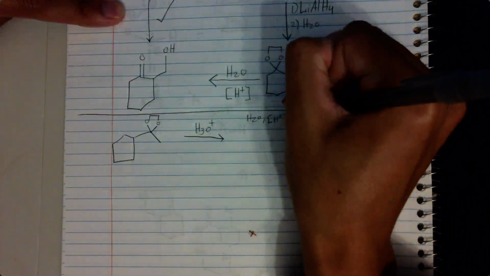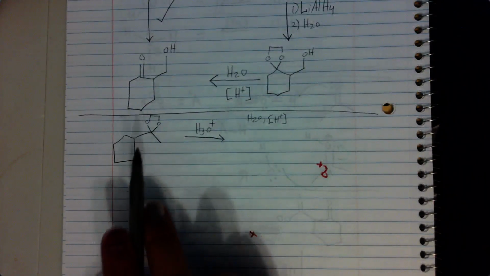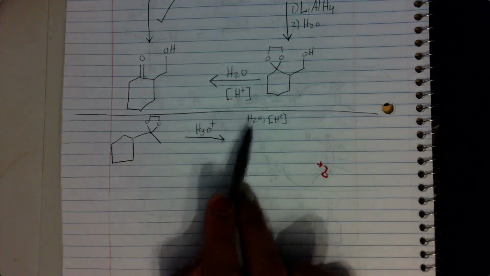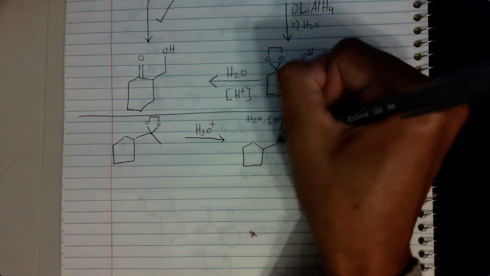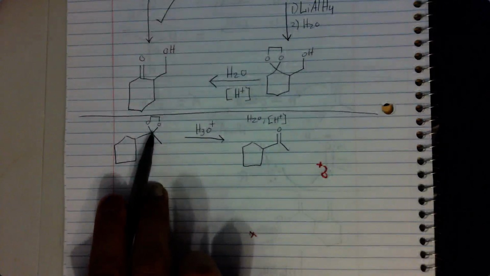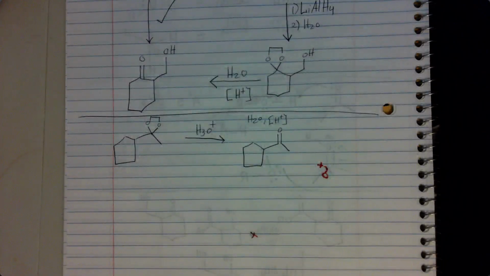They're the same thing. And I know that whenever I put these OR groups in hydronium, I return back my carbonyl. So I get this. I just get that carbonyl back. So this carbon center is the only carbon center that was involved in useful chemistry.